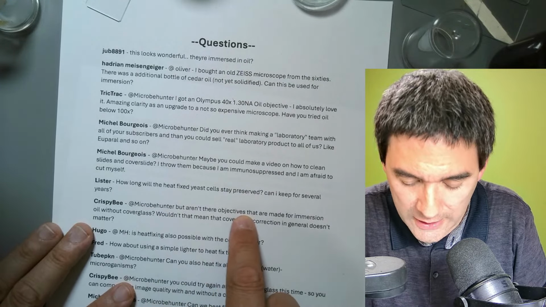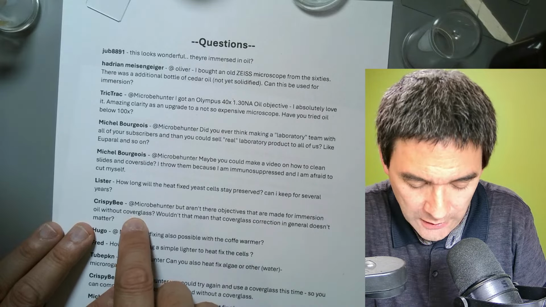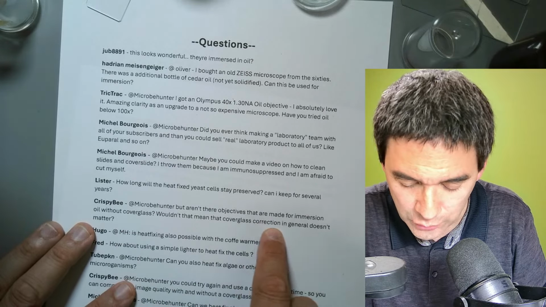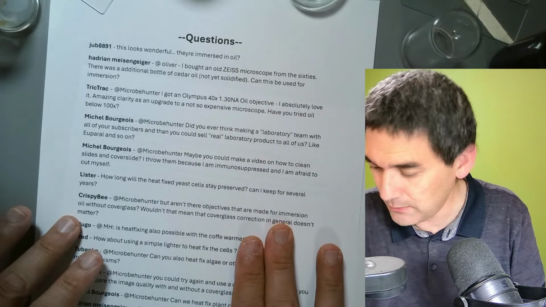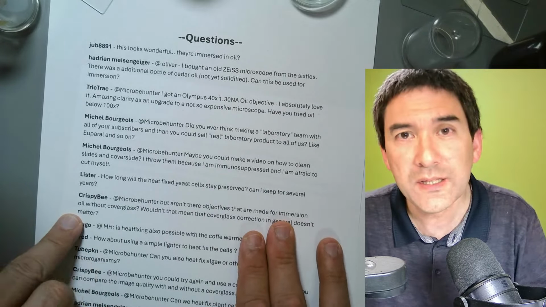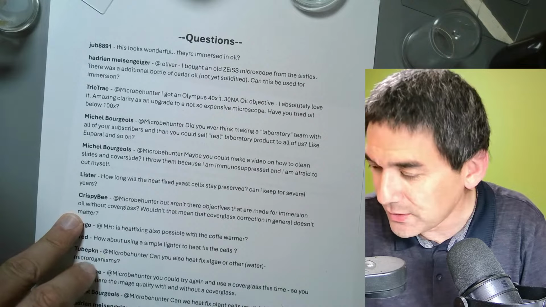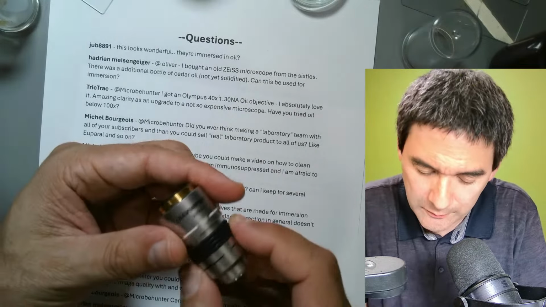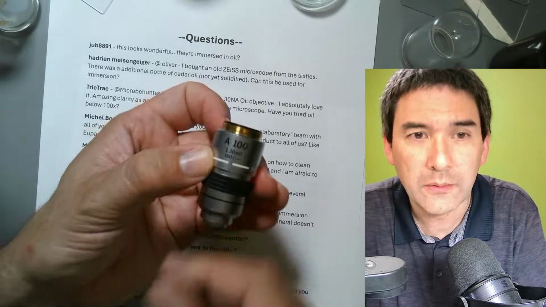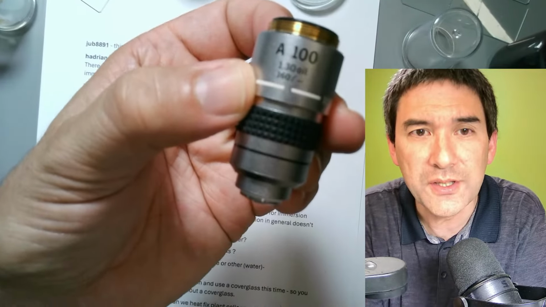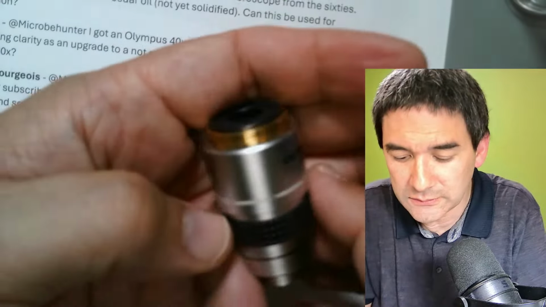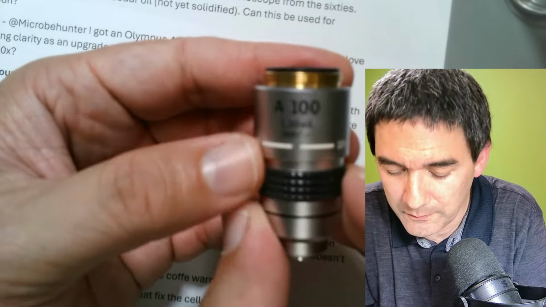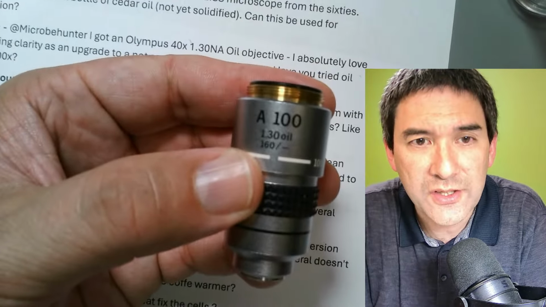But aren't there objectives that are made for immersion oil without cover glass? Wouldn't that mean that the cover glass correction in general doesn't matter? That is correct. So basically, I don't know if I have one here. Some of those, look, I explained this using this here. Okay, here, maybe you can see this because it's a nice example. This is not focused. Let me go down here. So the numbers over here, this exactly answers your point.